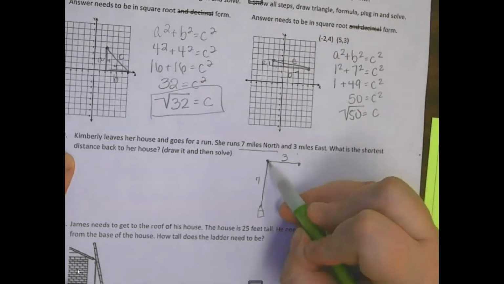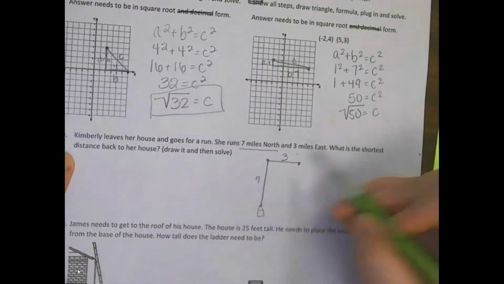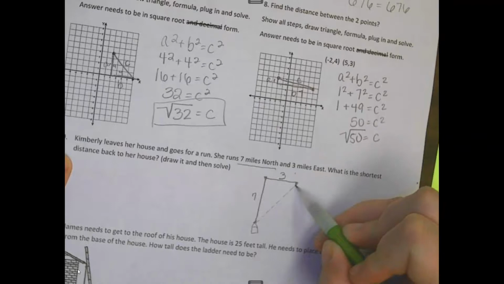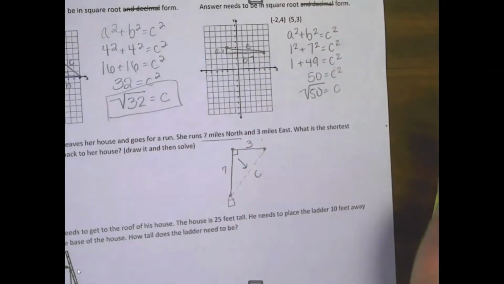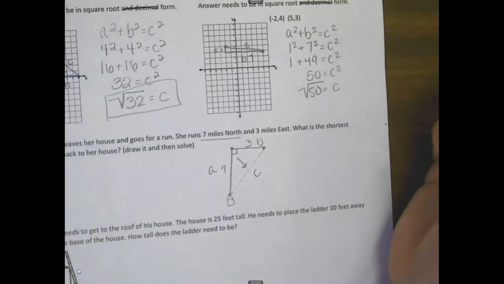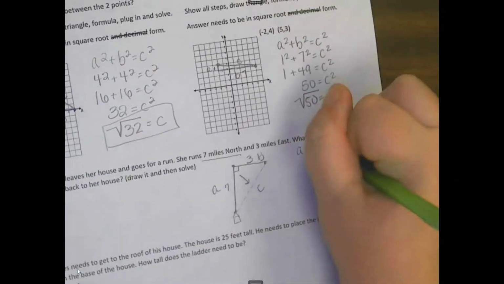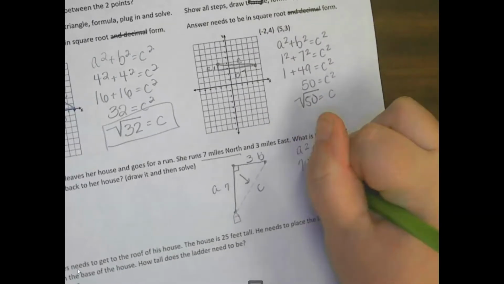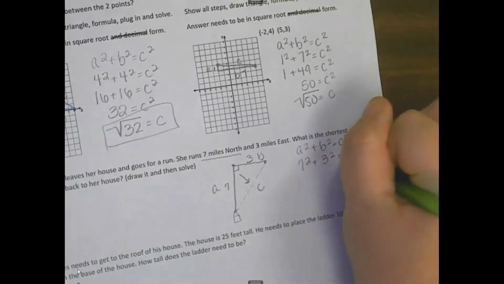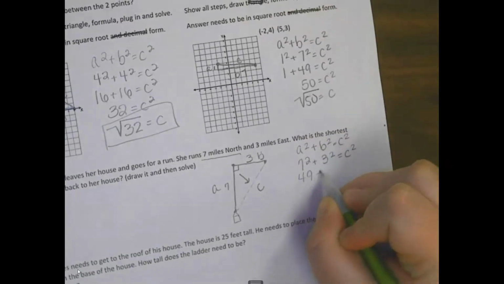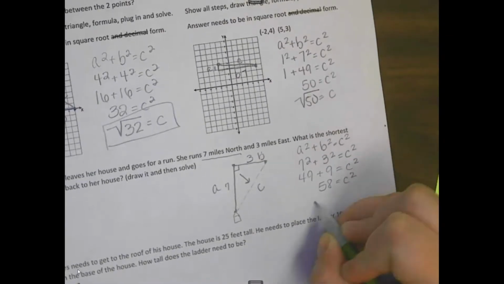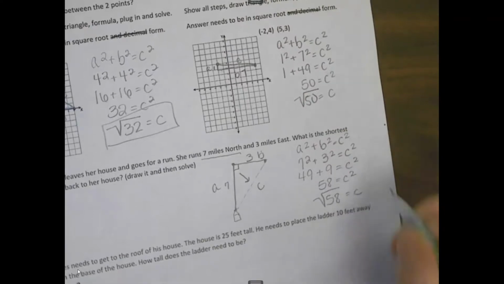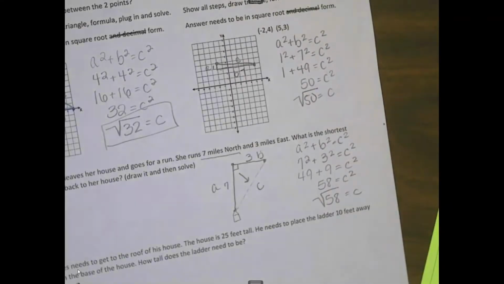And she ran 7 miles north, 3 miles east. And we want to know the shortest distance right here. That's going to be shortest, there's no turns or bends. So this made a right angle. So that's my C, A, and B. A squared plus B squared equals C squared. So 7 squared plus 3 squared equals C squared. 49 plus 9 is 58. Square root of 58 is that distance.